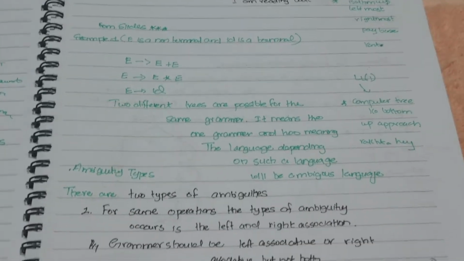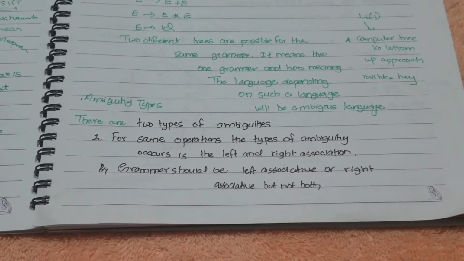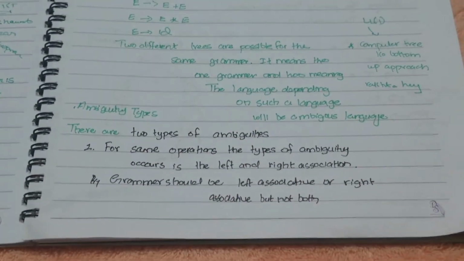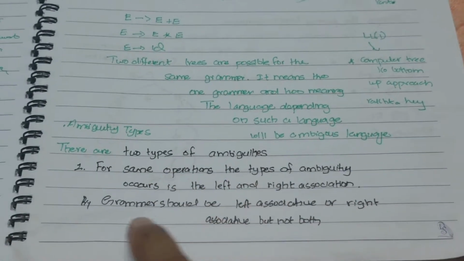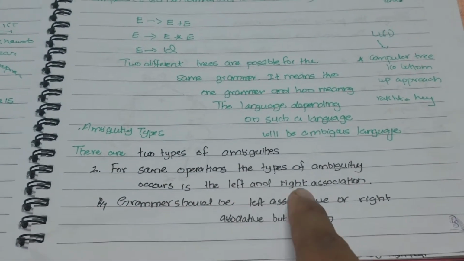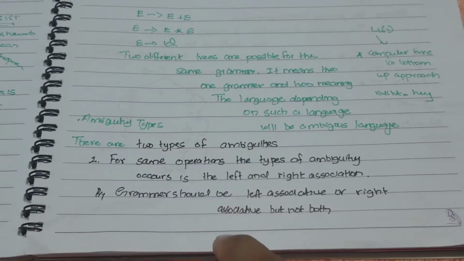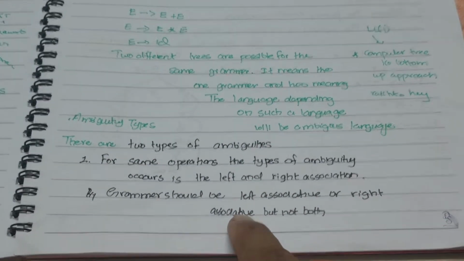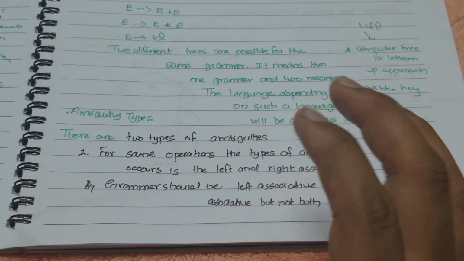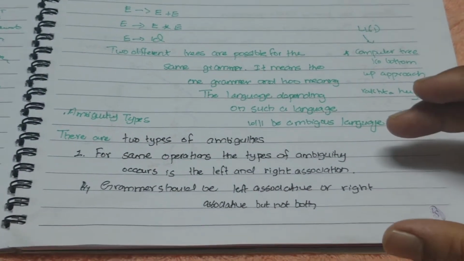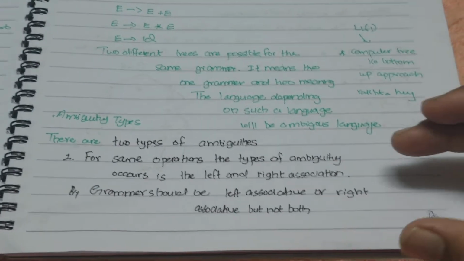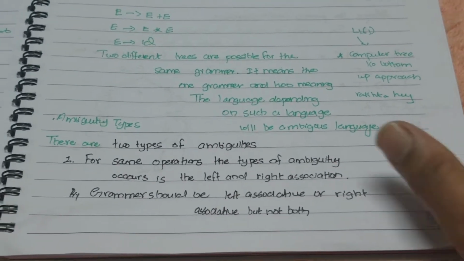Okay, now we have ambiguity types. There are two types of ambiguity. For some operations, the type of ambiguity that occurs is left and right associativity. Grammar should be left associative or right associative, but not both. A compiler should know your code should not be ambiguous. It should be left associated or right associated, but not both.